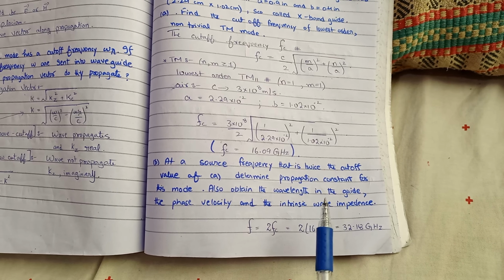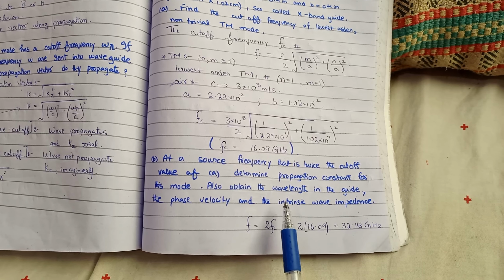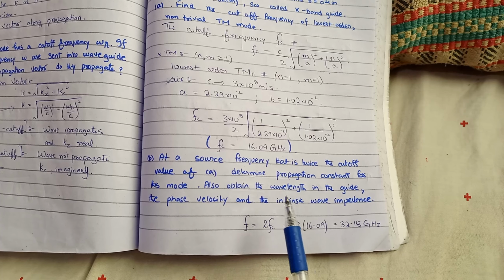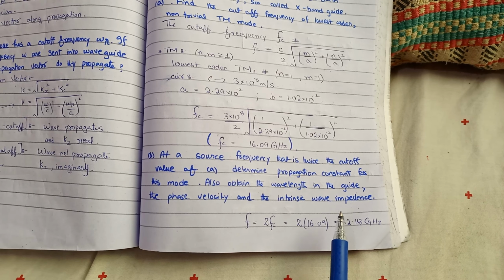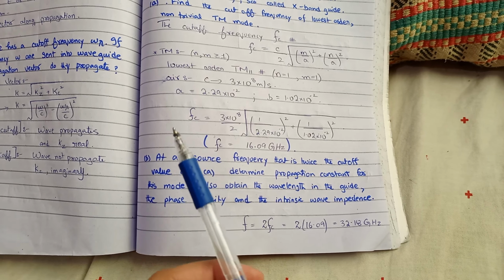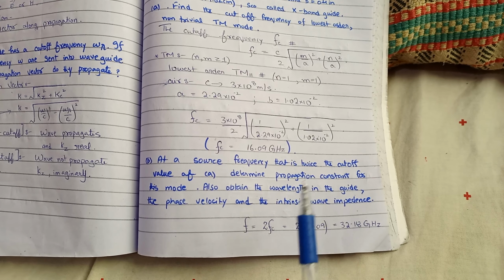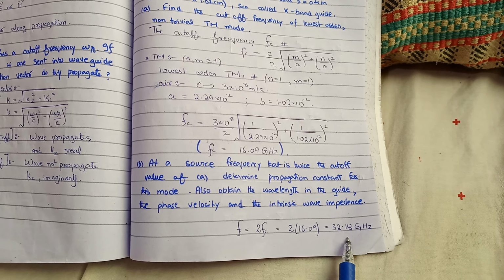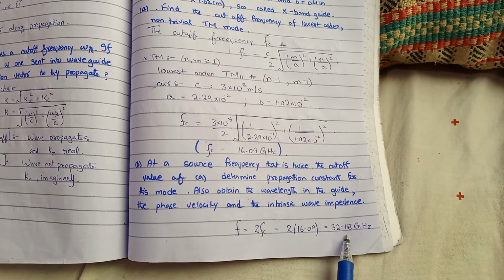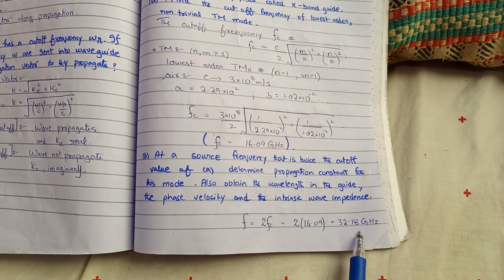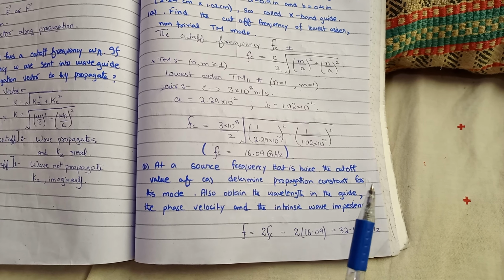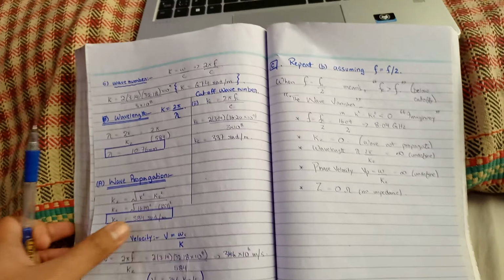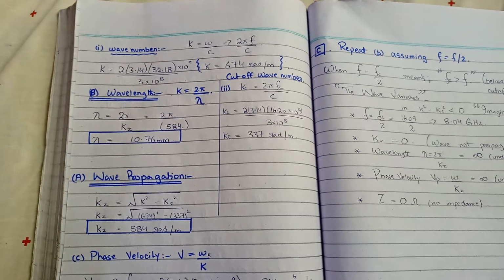Also obtain the wavelength lambda, and you have to find the phase velocity Vp, and the intrinsic wave impedance. The incoming wave has a frequency twice the cutoff frequency, so the incoming wave frequency becomes 2fc. As the frequency of the incoming wave is greater than the cutoff frequency, you can say that yes, your wave will propagate. So if your wave propagates, you can easily find the quantities which we require.